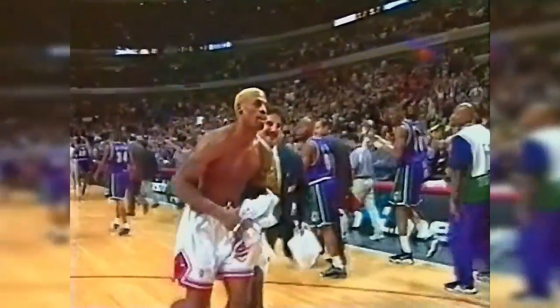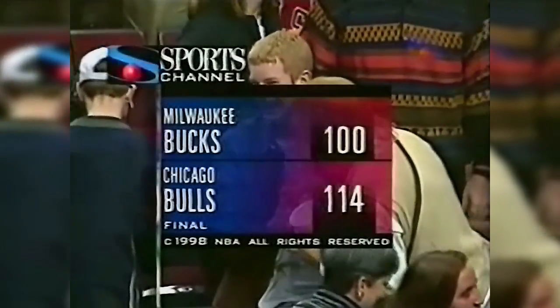That's Michael Jordan. 3 times in his last 4 games, he has touched 40 points or more. 44 points tonight for MJ. One of the many stars, of course, Luke Longley and Dennis Rodman, both with superlative efforts. And the Bulls win with the final score 114 to an even 100.